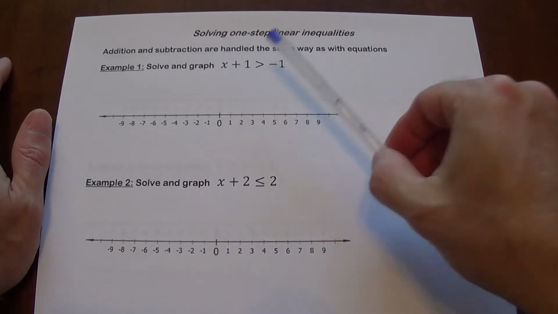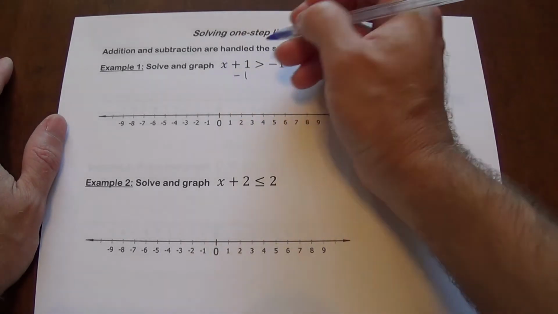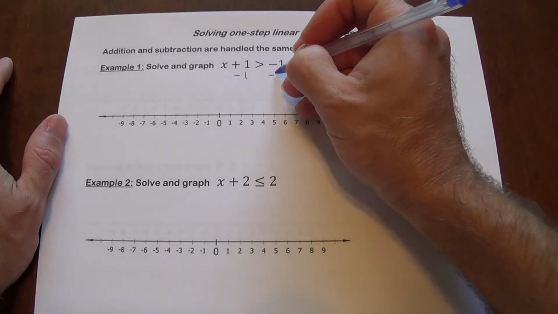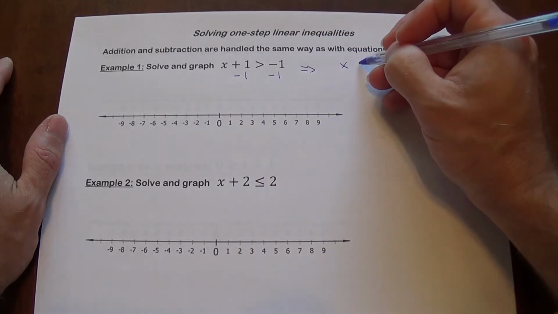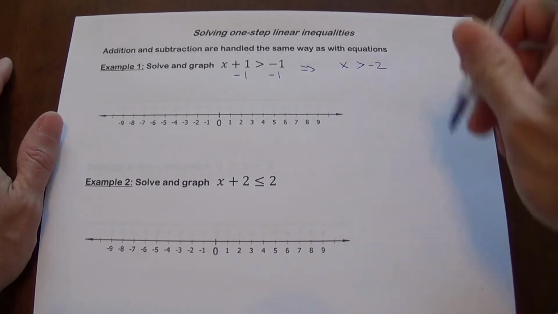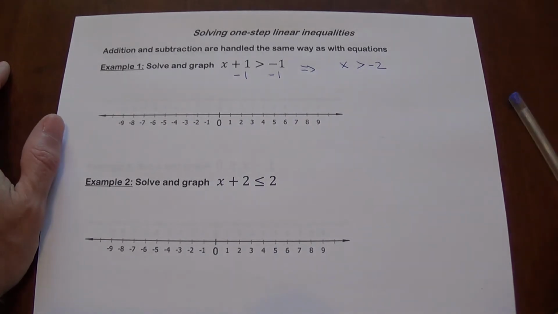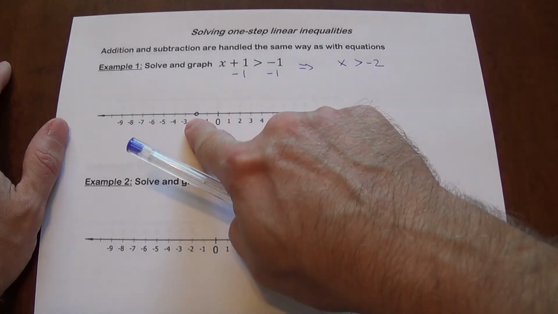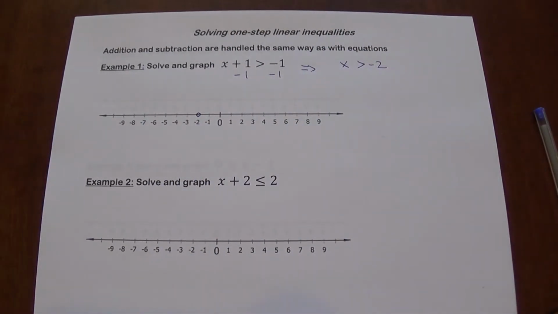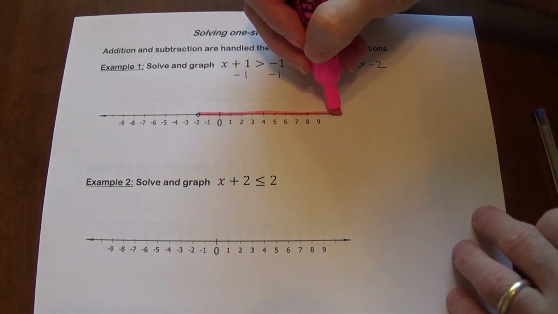So we have x plus 1 greater than negative 1. What we do is subtract 1, because we want to leave x by itself. This will give us x by itself on the left, and on the right-hand side we get negative 2. So x is greater than negative 2. Here's negative 2. This sign indicates it's going to be open, and all the numbers that are greater than negative 2 are on the right-hand side of it.